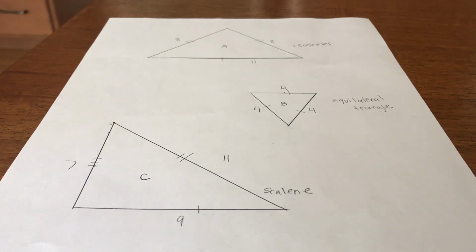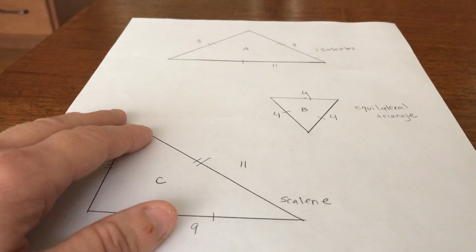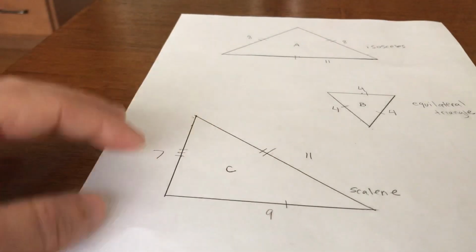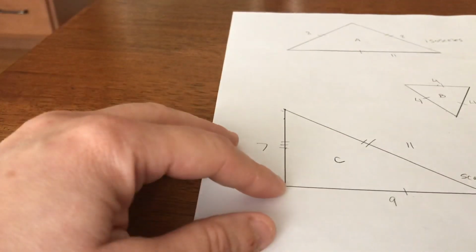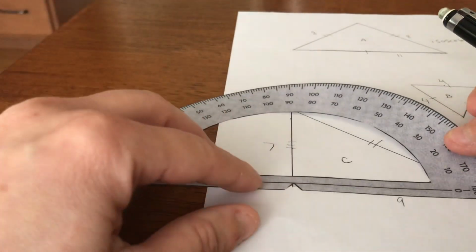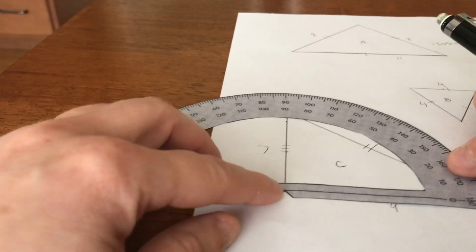But triangles can also have names based on the measurement of their angles. So now I'm going to go ahead and measure the angles of these triangles. And this one, I think you can guess. We don't even need a protractor, but I'm going to do it anyway. If we line this up here, line the bottom along.